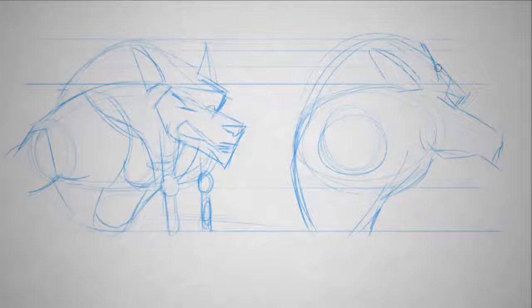You can see here, once I've gotten some of the major landmarks in place, now I'm starting to refine. How much you want to refine at this stage is really up to you. Since I'm using a blue pencil here, I wouldn't take this all the way to a finish. But I just want to do a little more refinement here so I have a great blueprint for when I do go in and do my proper drawing.